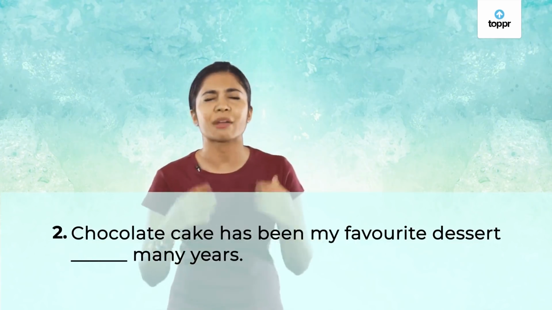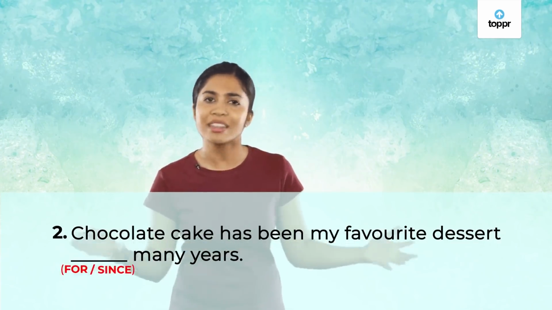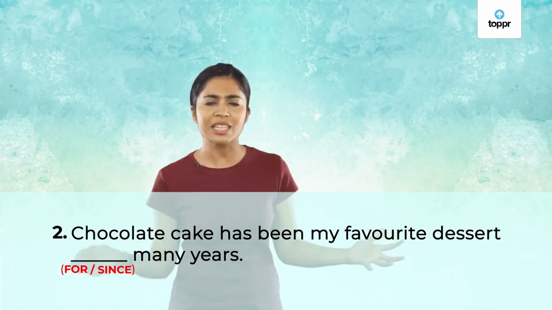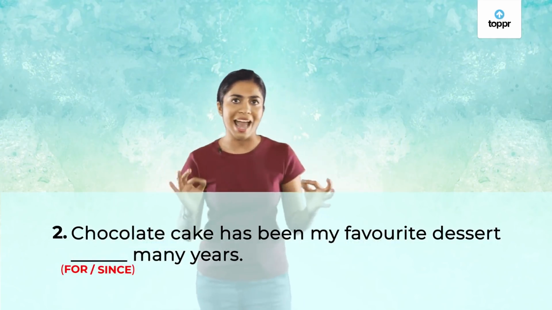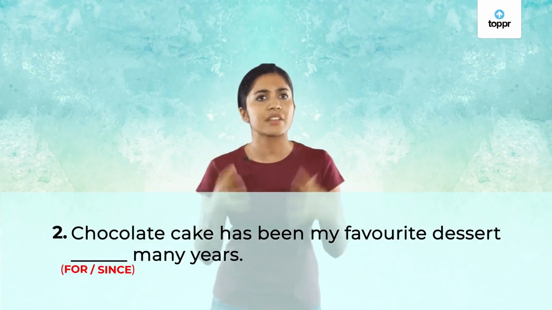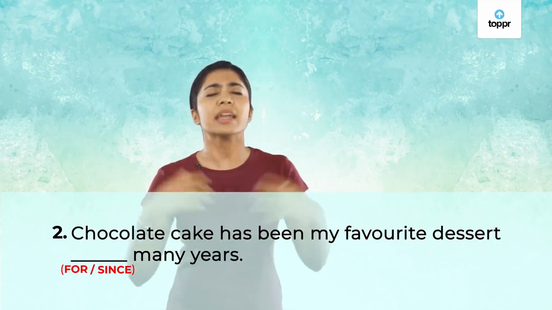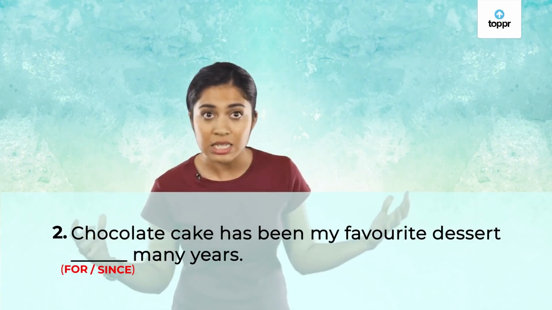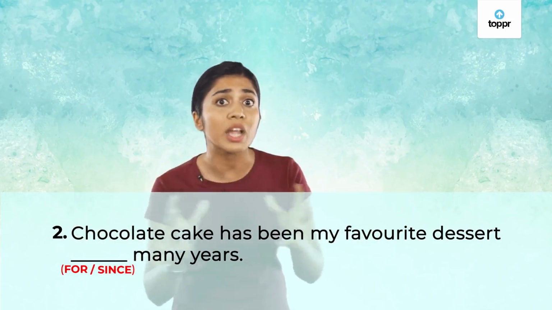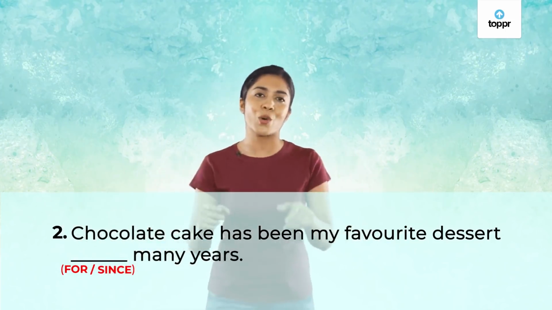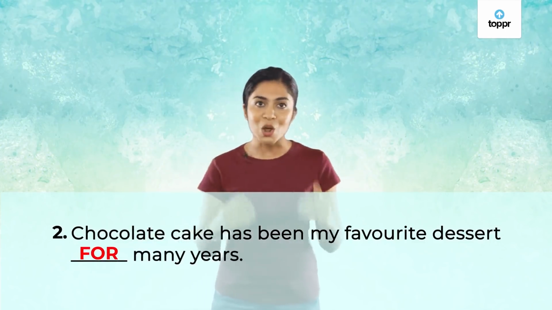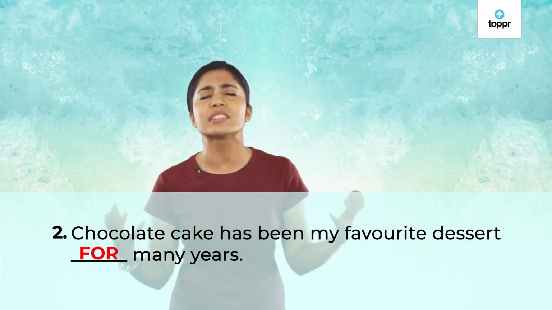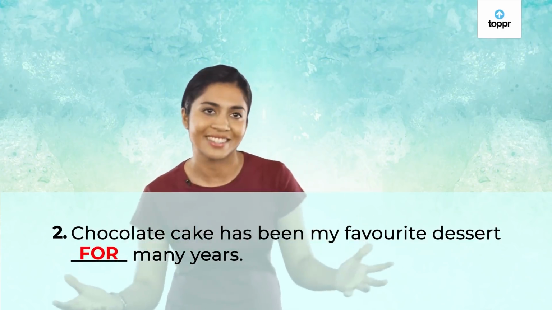Sentence number 2. Chocolate cake has been my favorite dessert, dash, many years. So let's ask ourselves a question here. For how long has chocolate cake been my favorite dessert? Many years, which means many years is a duration of time. And therefore, when it comes to duration of time, we use for. Chocolate cake has been my favorite dessert for many years.